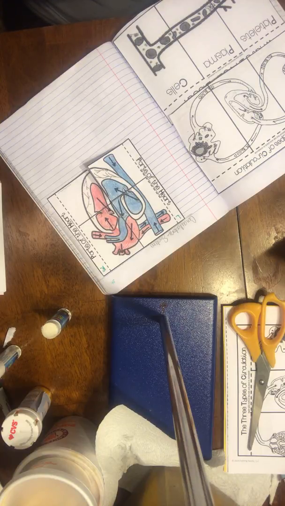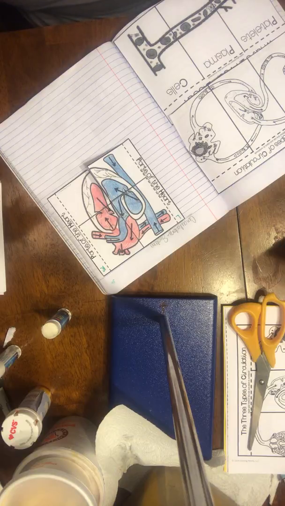It carries nutrients and glucose from the small intestines in the digestive system to the body. The circulatory system also carries oxygen from the lungs, which is part of the respiratory system, to the body, and carbon dioxide away from the body cells to the lungs.